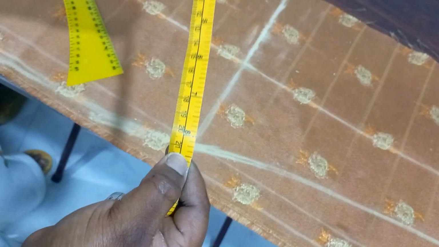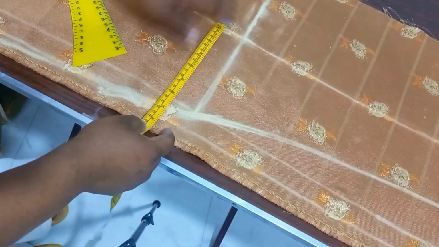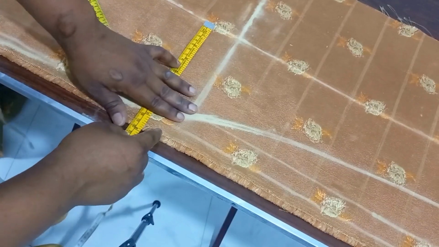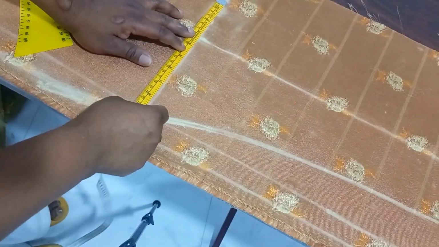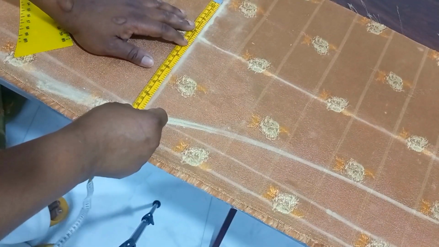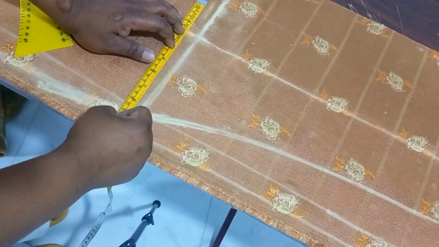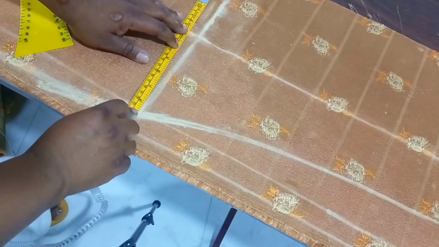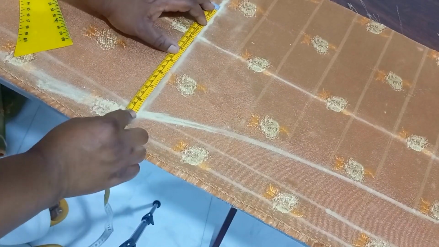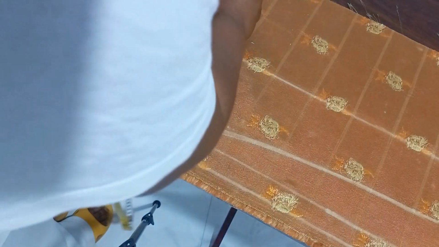It gives me 8.5. You just place it at the new line. Just place your tape rule this way, 8.5, and measure it. Take the measurements, measure it 8.5.